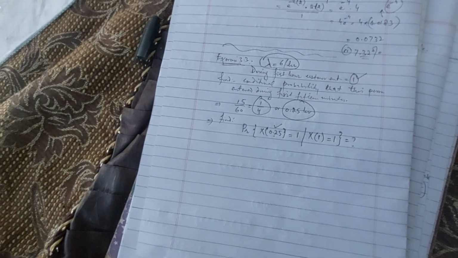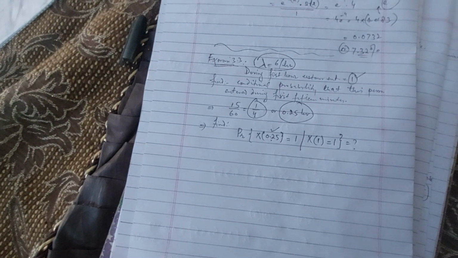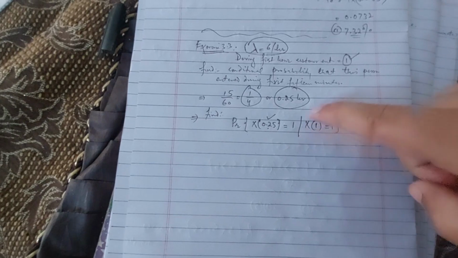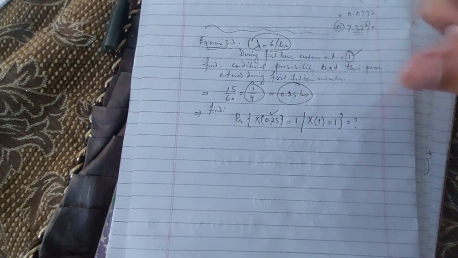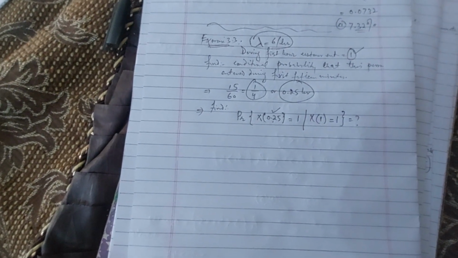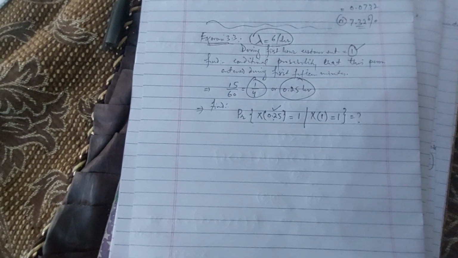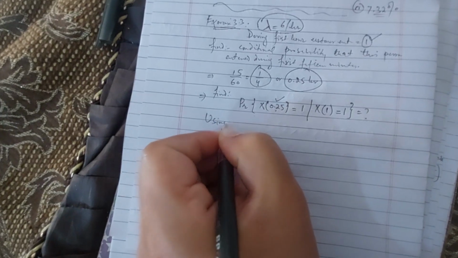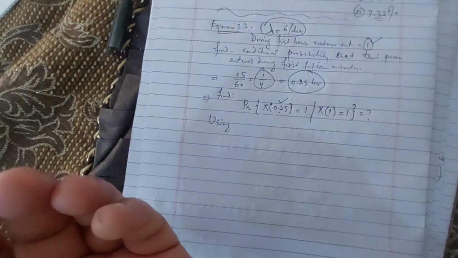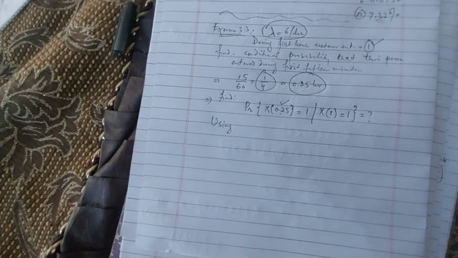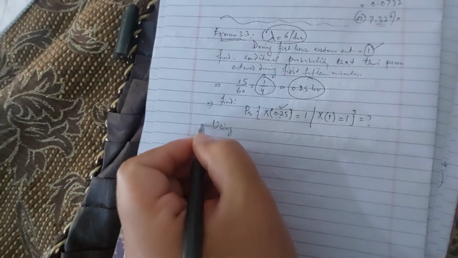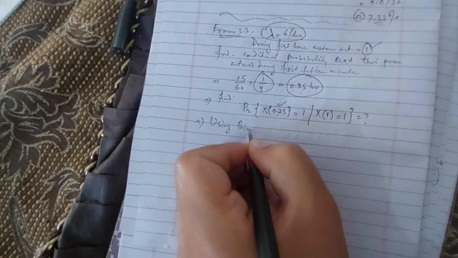Now this is a conditional probability, and when we have a conditional probability, then we can use the binomial distribution. Remember that. We can also use the other traditional technique, but we can also use the binomial distribution. I will do it both ways. So first, using the binomial distribution.